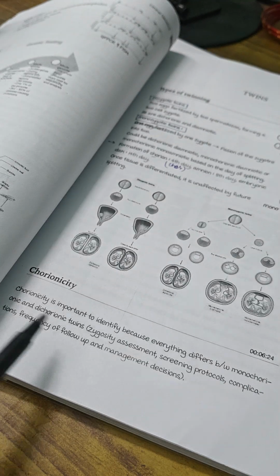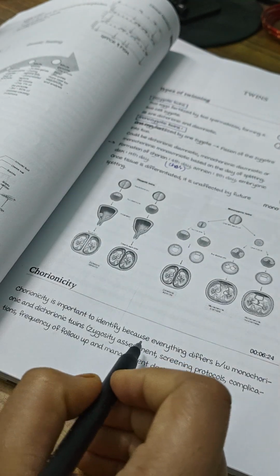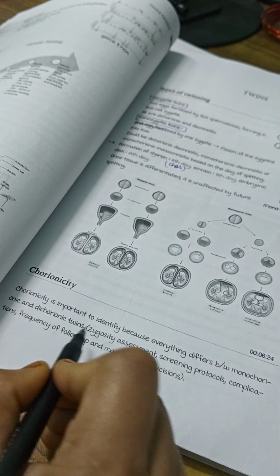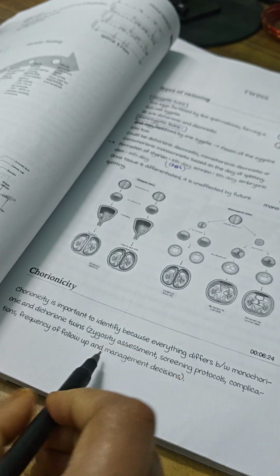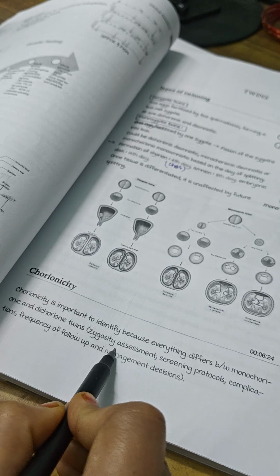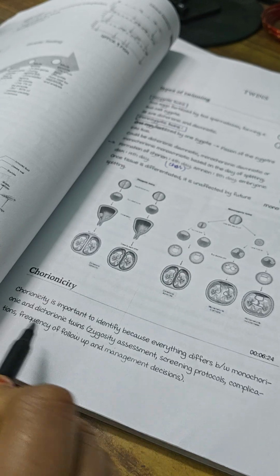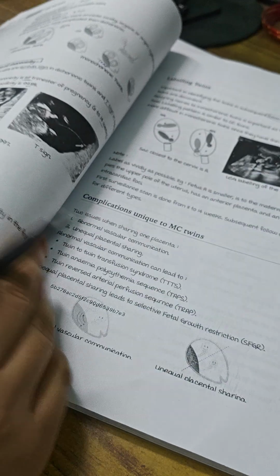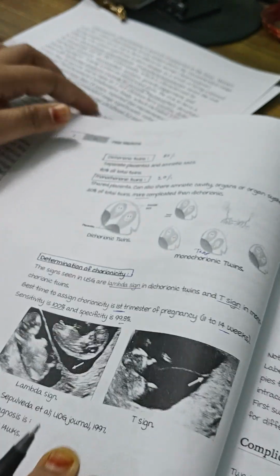Now, what is chorionicity? Chorionicity is the important parameter which is used to identify monochorionic and dichorionic twin. There are different zygosity assessment, screening protocols, complications, frequency of follow-up, and management decisions, which are based on chorionicity.